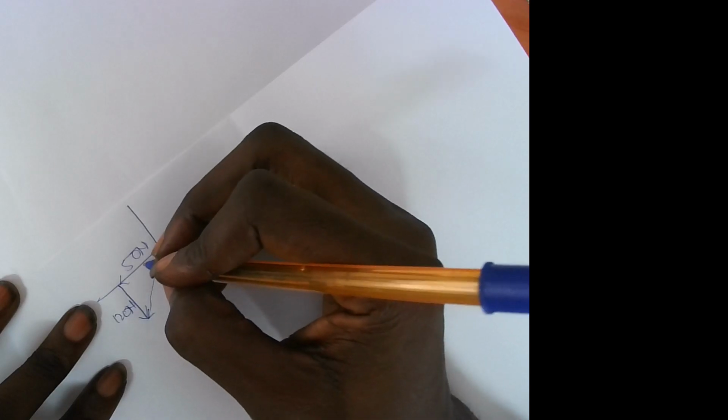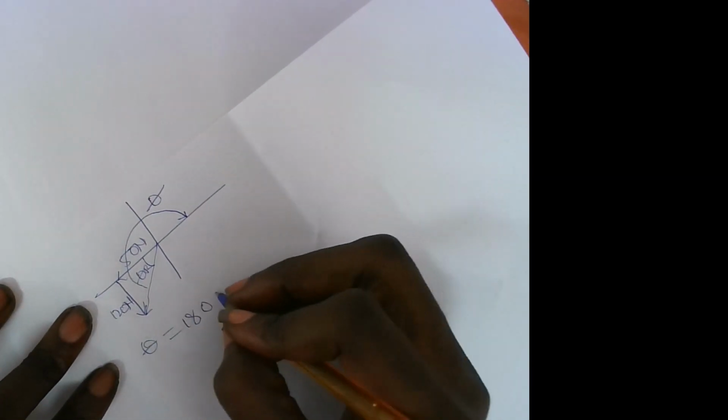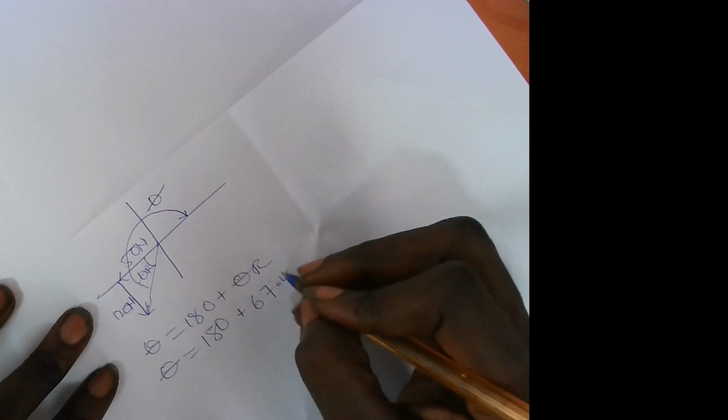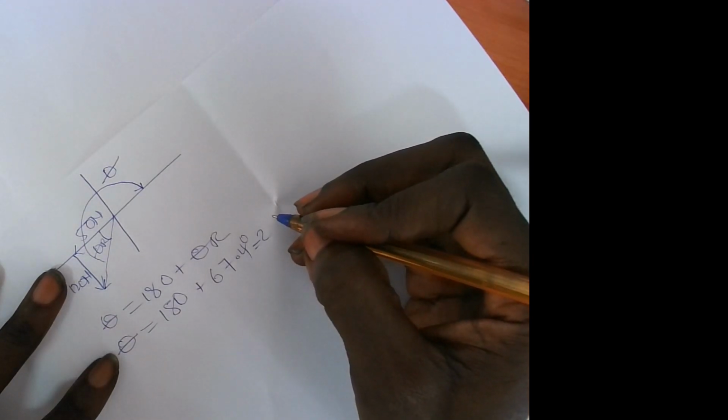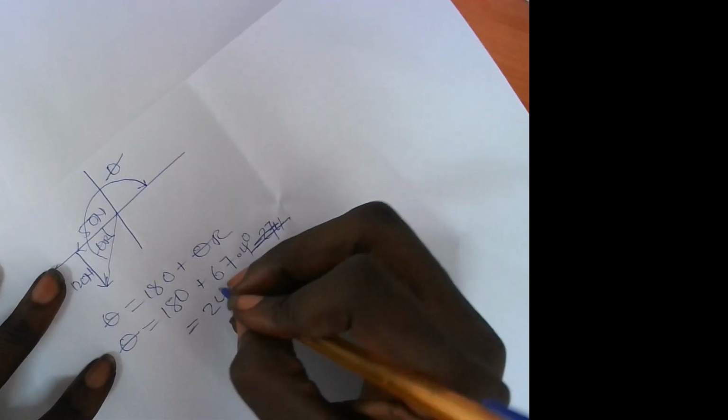So I had here theta R. Now if I want to find theta, which is going to be this way, this is theta. Because the vector is in the third quadrant, my theta is going to be 180 plus theta R. So theta is going to be 180 plus the 67.4 degrees I got. So this will make it to be 274. Sorry, that will not be it. It will make it to be 247.4 degrees.